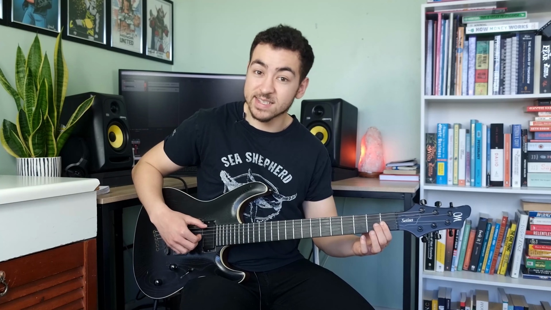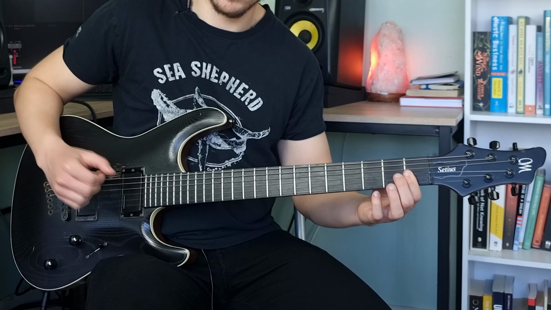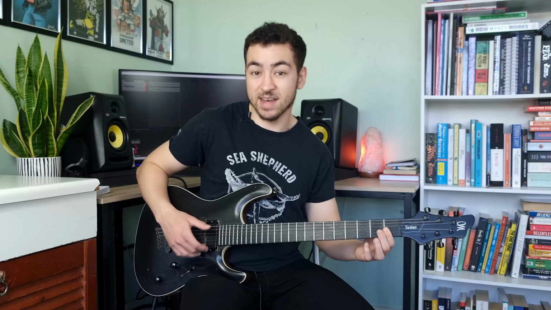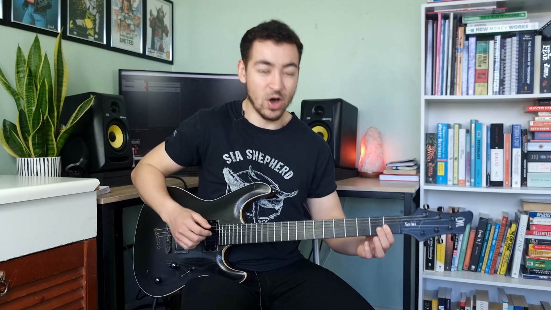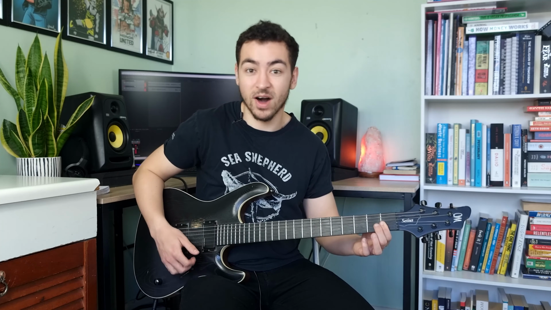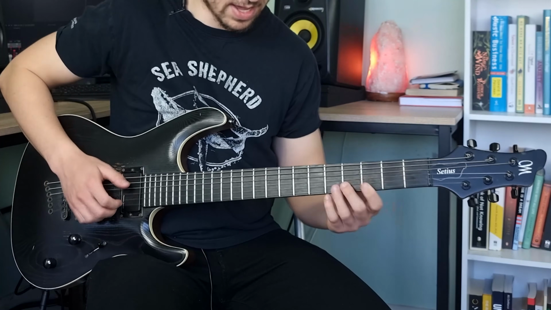Then we move to the E7 sharp 5. Okay, I actually added a flat 9 in there as well. I forgot about that earlier on. The flat 9 is the first fret of the high E string. Okay, we're playing.